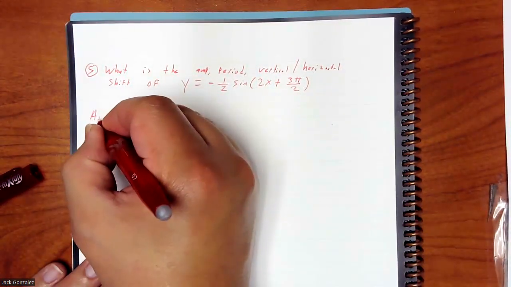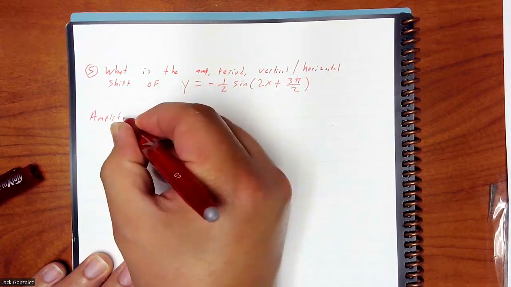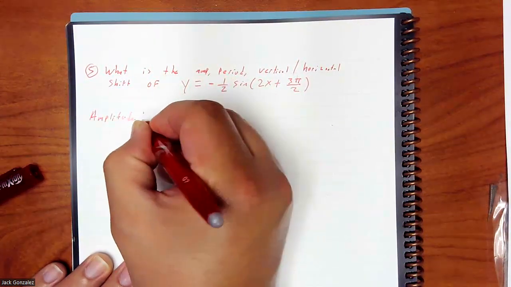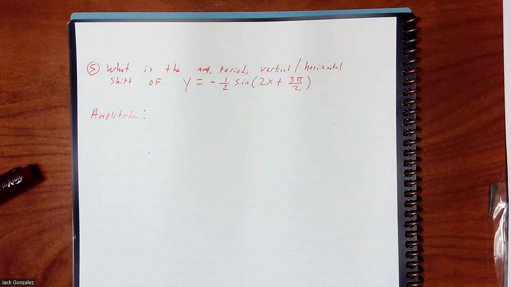So what is the amplitude? That's going to be 1/2.